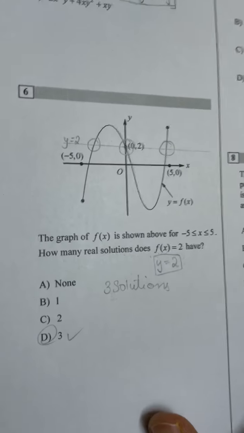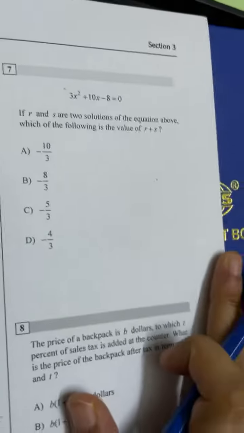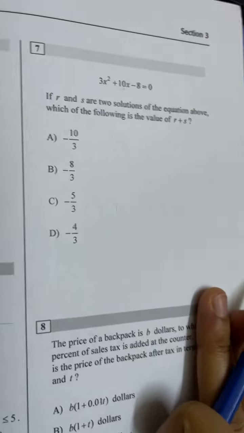Okay, let's find out what question number 7 has to say.